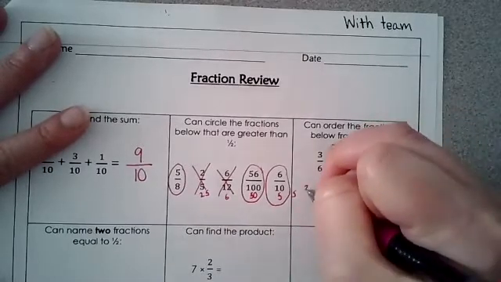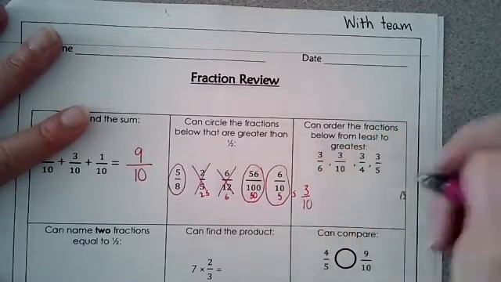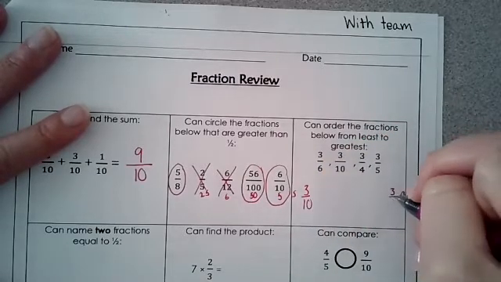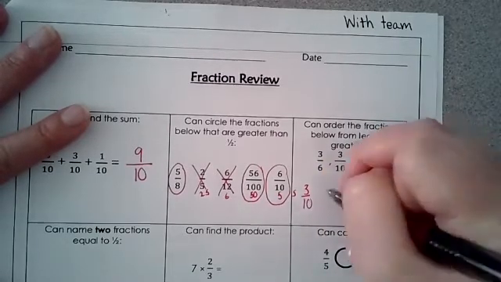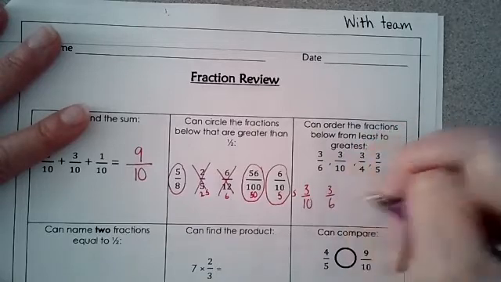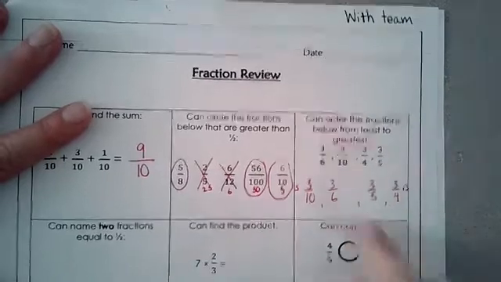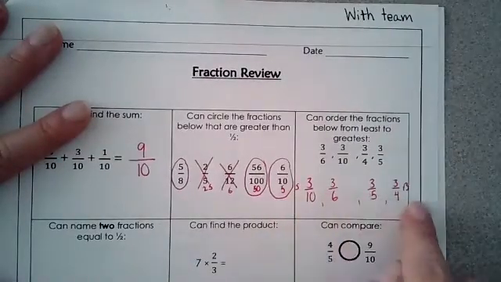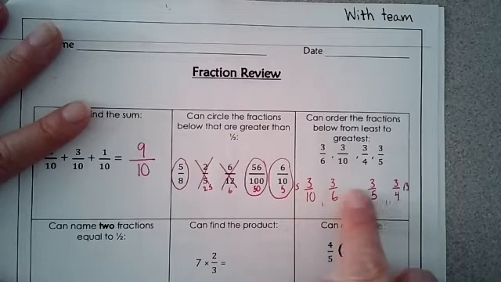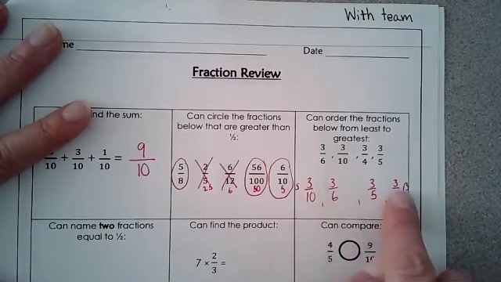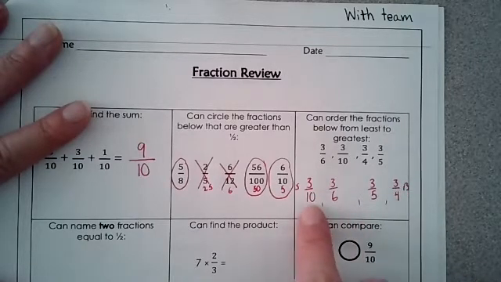Okay, so the smallest is 3/10. The largest is 3/4. Next is 3/6, and this is 3/5. This is putting them in order from least to the greatest. As I said, if the numerators are the same, there's an equal number of pieces in each of these fractions, but the denominators make the pieces smaller.